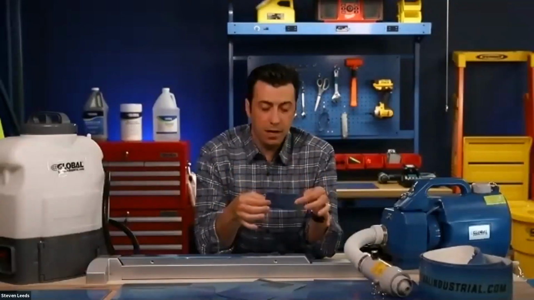Very good. So I got another application question. For rounded, curved doorknobs, any recommendations, as it's not really just a flat surface, on how you would apply it? Yeah, so that gets a little tricky.